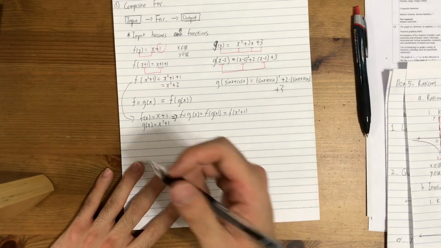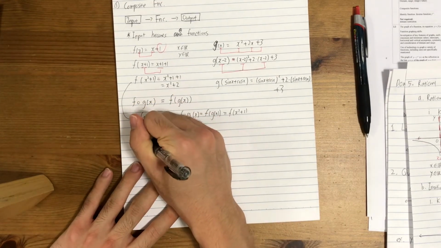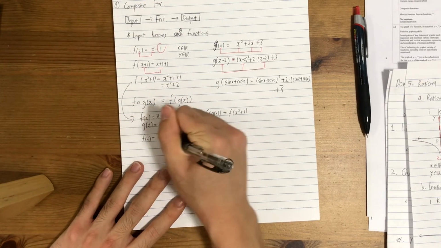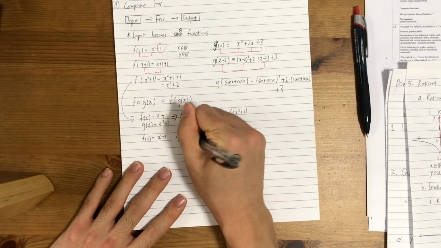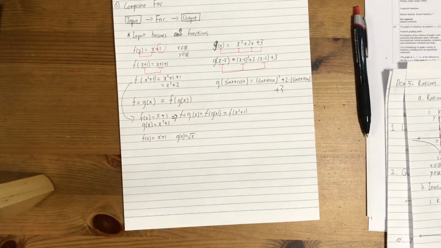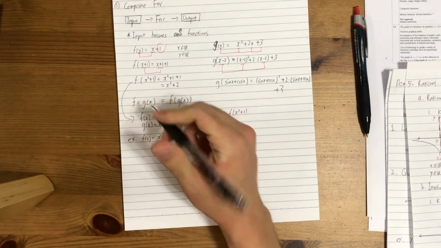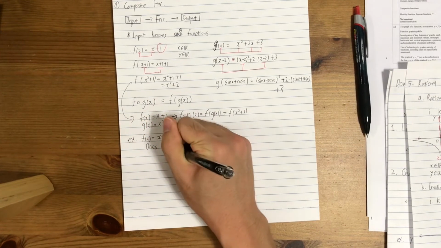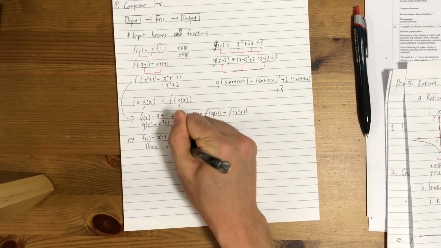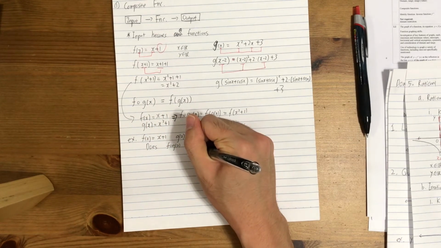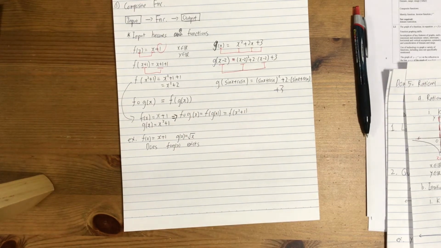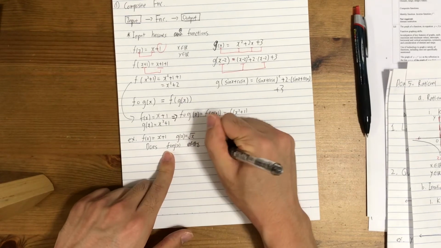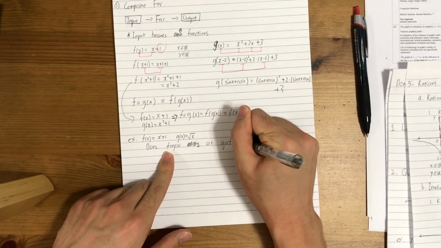Let's say, for example, something like this, f of g or g of f.